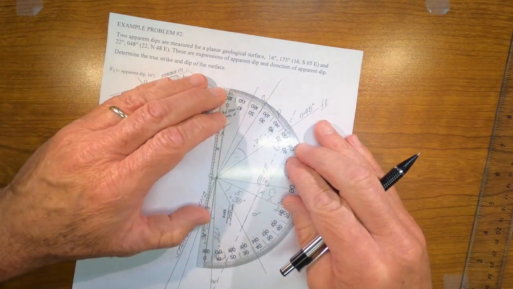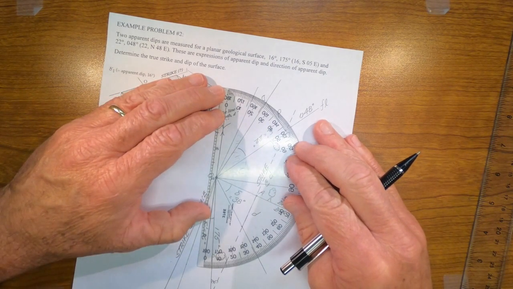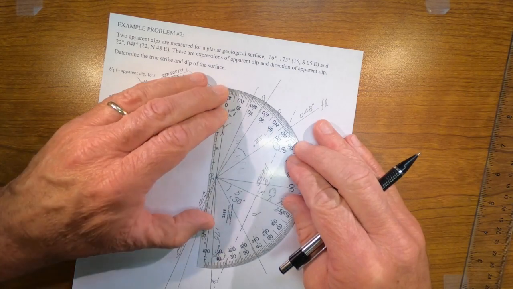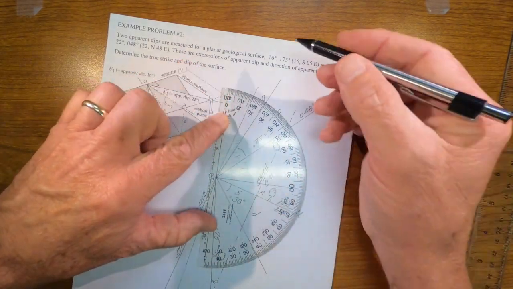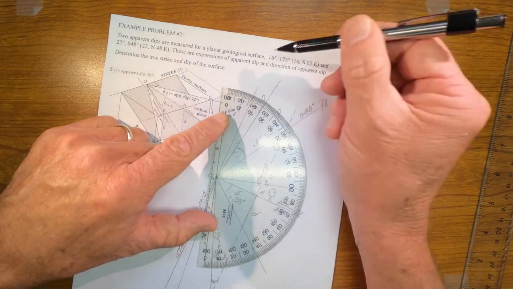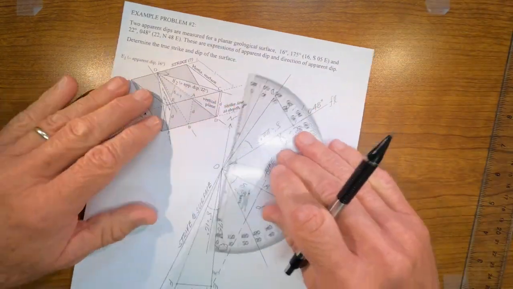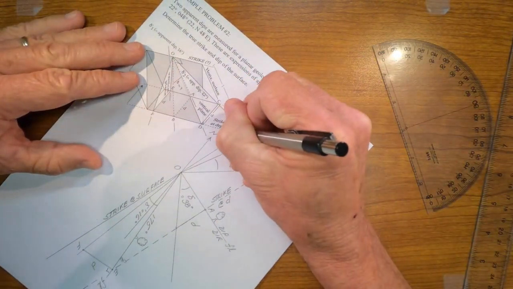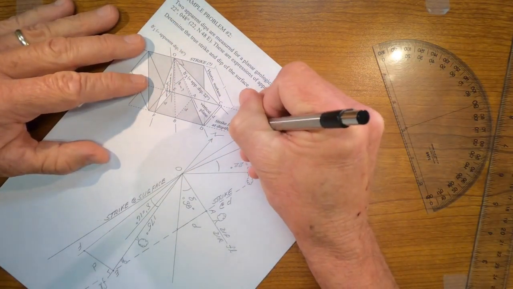And it could be measured right here. And that strike is right there. That's 10, 15, I'll even call it 16.5 degrees. Well, let's just leave it at 16 degrees. Close enough.